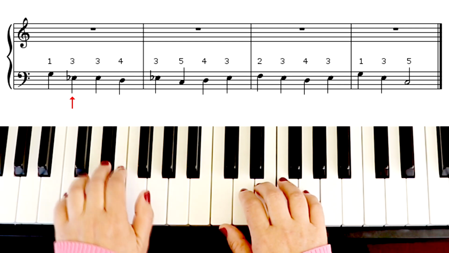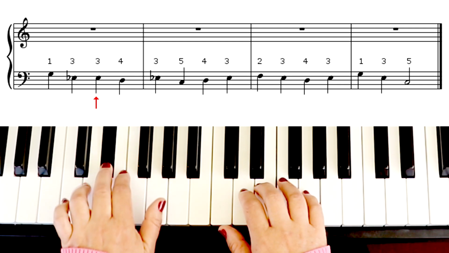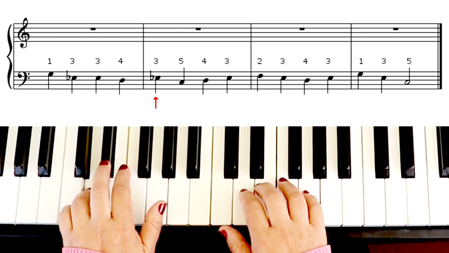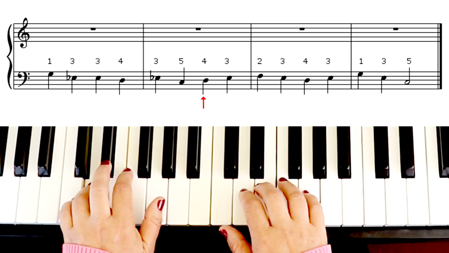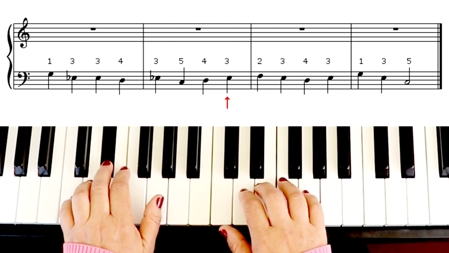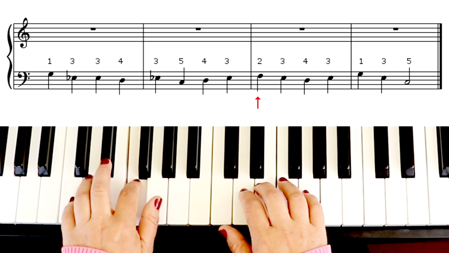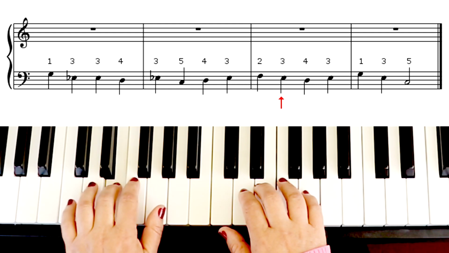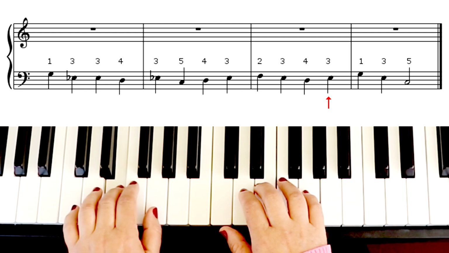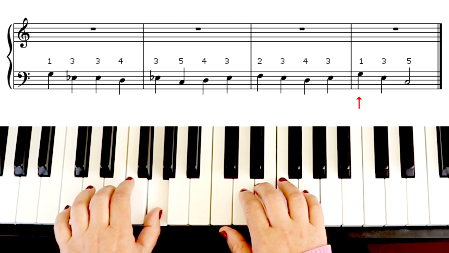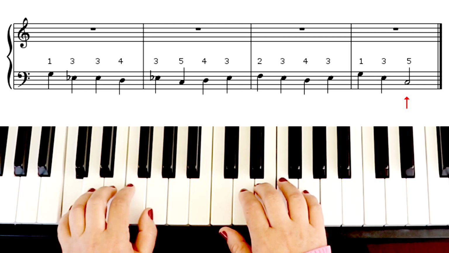G, E flat again, D. E flat, C, D, E flat, F, E, D, E, G, E, C.